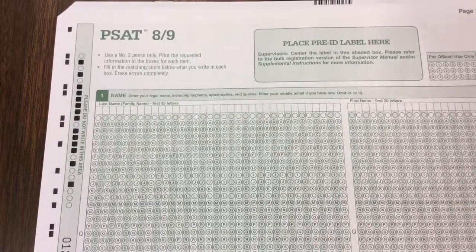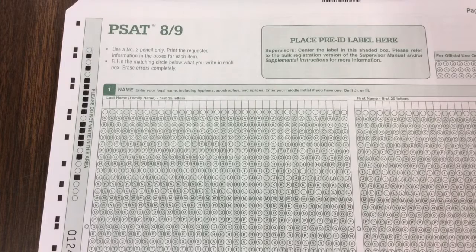Let's look at box 1. Begin by reading the directions in box 1 of your answer document sheet. Then enter your legal name, starting with your last name, and fill in the appropriate circles carefully. If your last name is too long for the number of spaces available, enter as many letters as the space will allow. Include blanks, hyphens, and or apostrophes if these are part of your legal name.